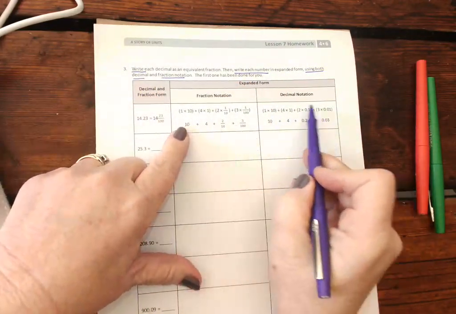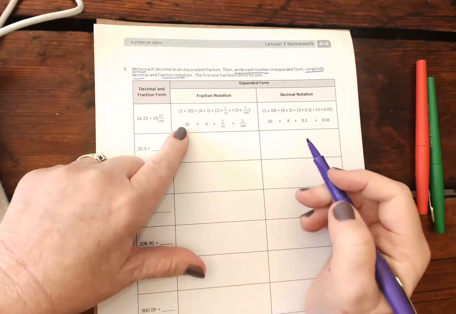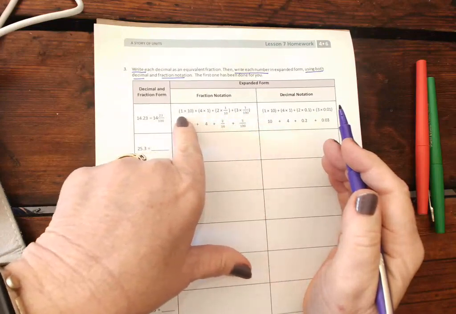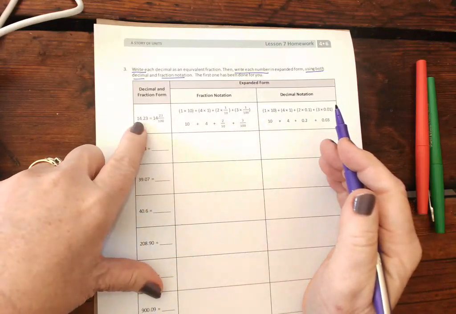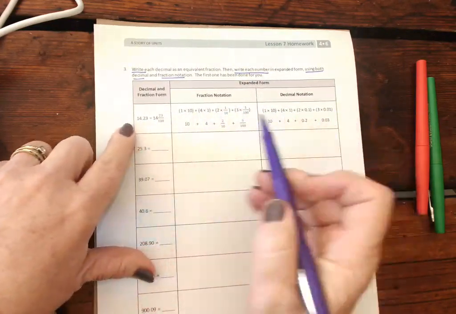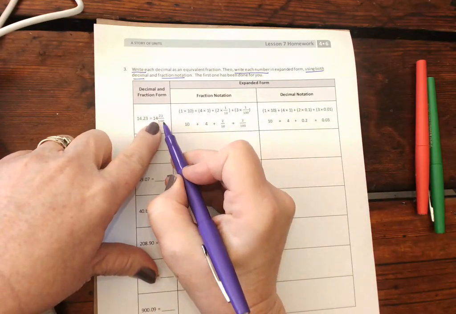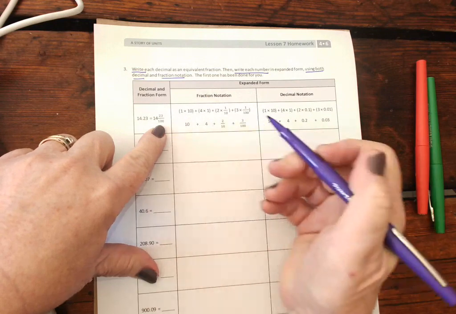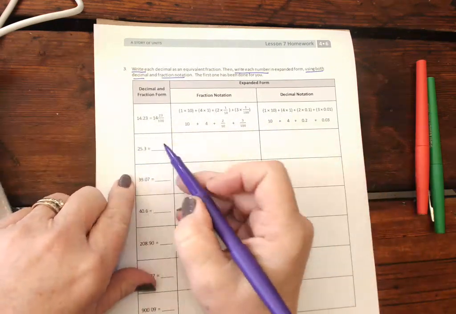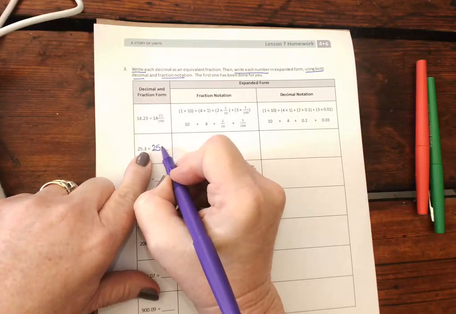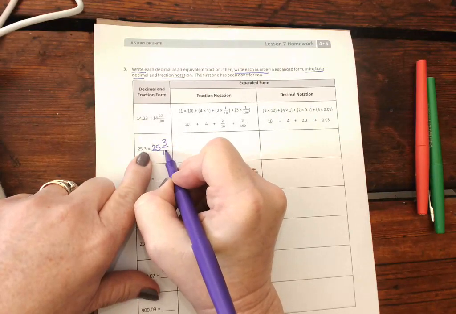If you look at the first one, it'll help you remember what we used to do when we had the big numbers and we made them be expanded form. You could do the same thing with these. We're going to follow that same pattern of 14 and 23 hundredths in a fractional form. Let's look right here at 25 and 3/10. The fractional form would be 25 and 3/10.